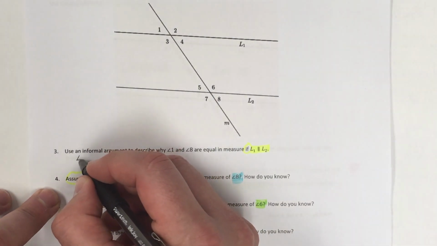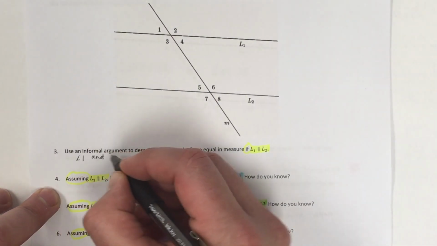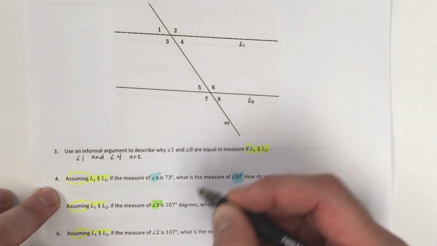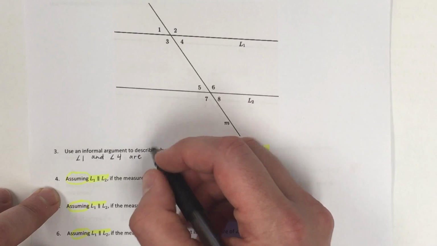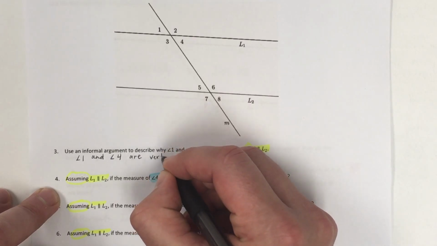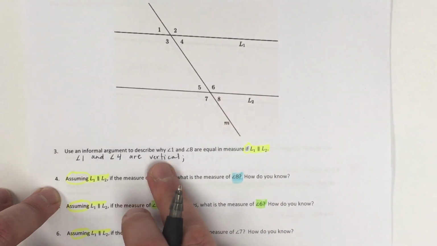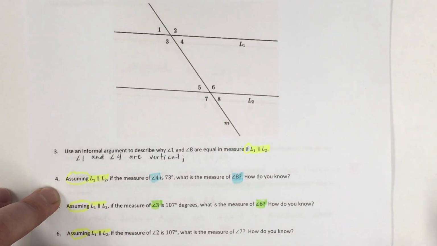I could say that angle 1 and angle 4 are vertical. And if they're vertical, that means that they are congruent.